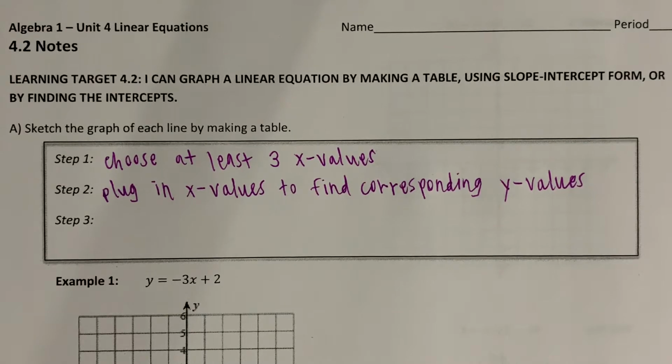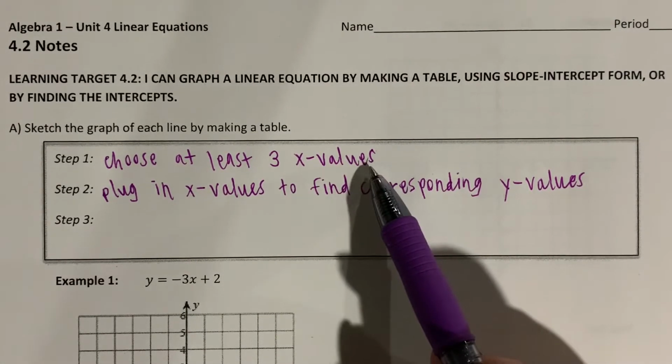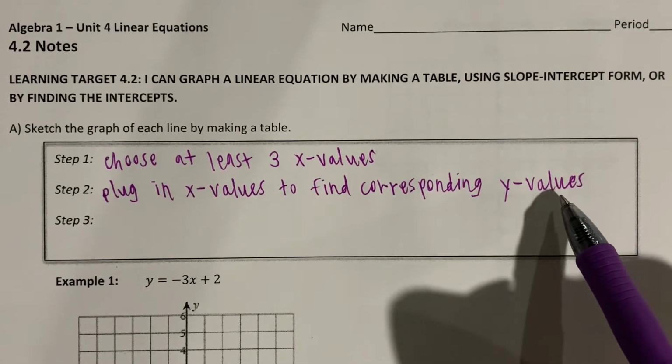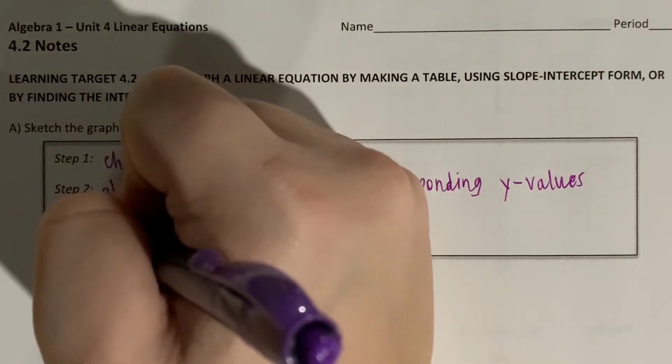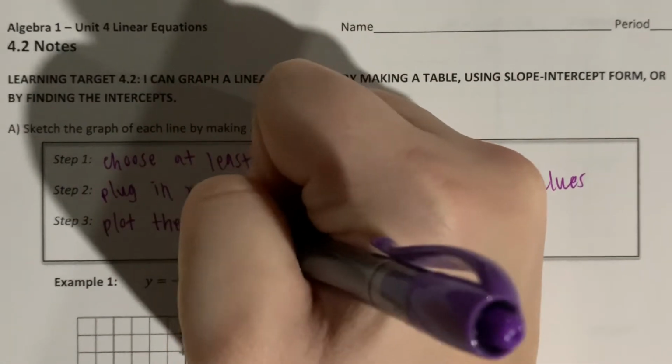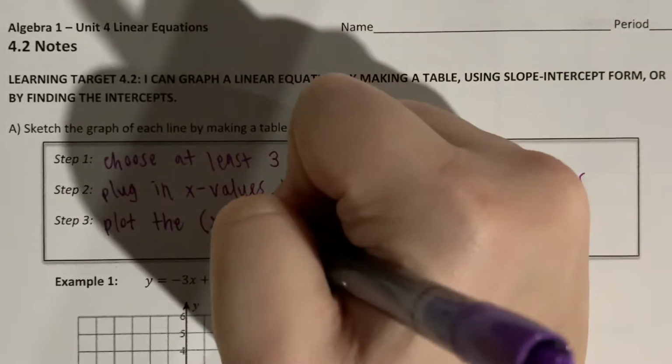And then lastly, we're going to have to plot our ordered pairs. So by choosing X values and plugging them in to find the corresponding Y values, we would have a point or an ordered pair, X comma Y. So since we are graphing, we'll have to plot the X comma Y ordered pair.